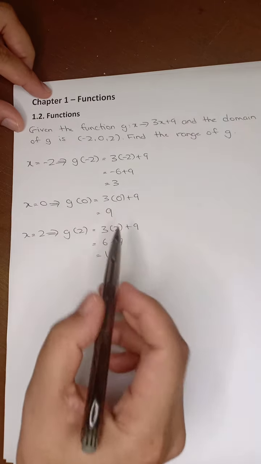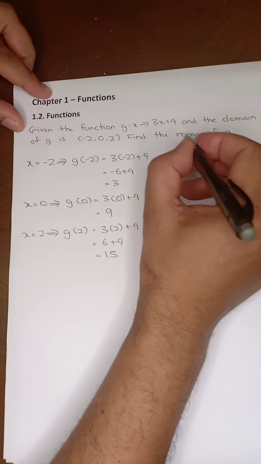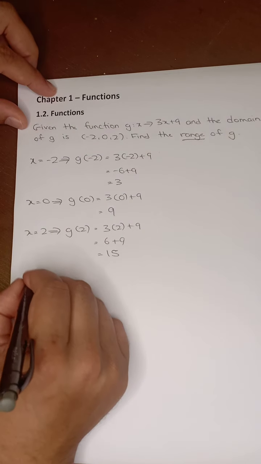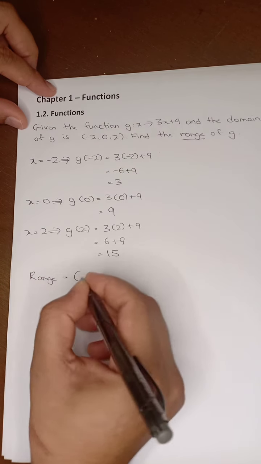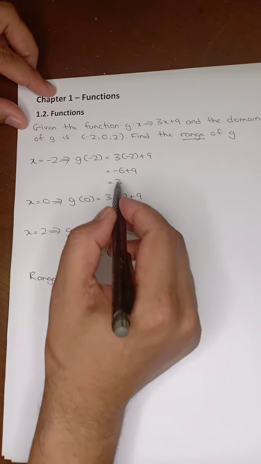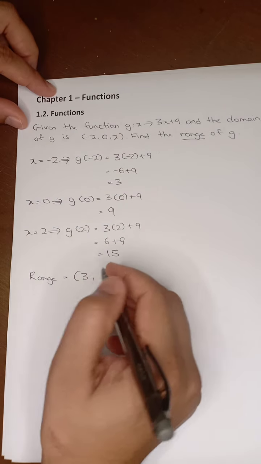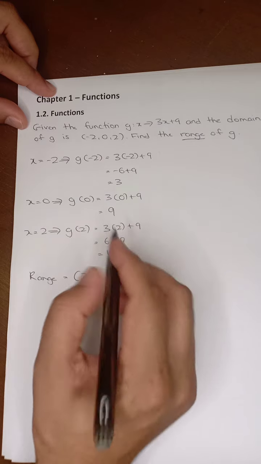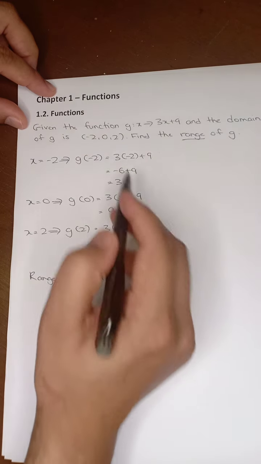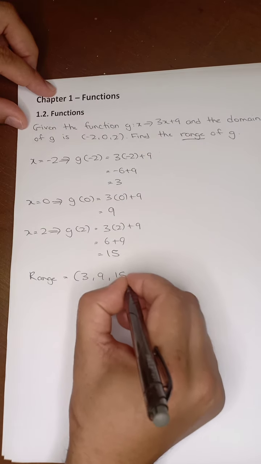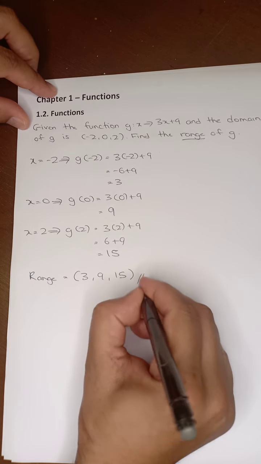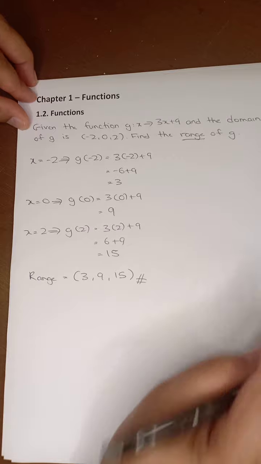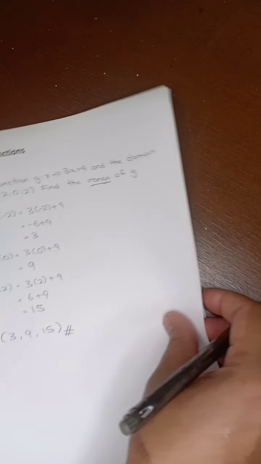So we got our images, but they ask you to find the range. So you can just write range equals, in brackets, negative 2 corresponds to 3, 0 corresponds to 9, 2 corresponds to 15. So 3, 9, 15. Okay, this is our answer. Okay, move on to the next question.